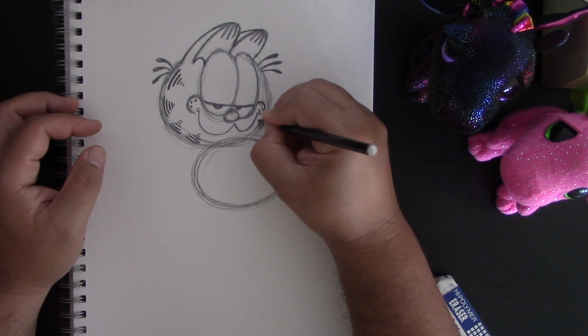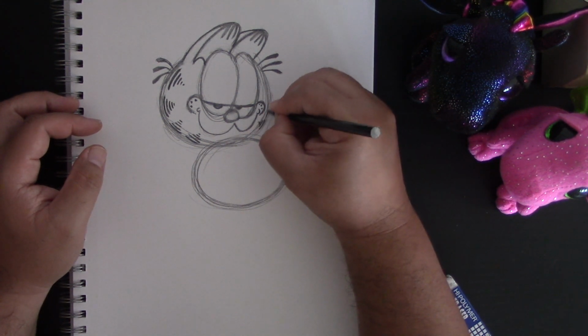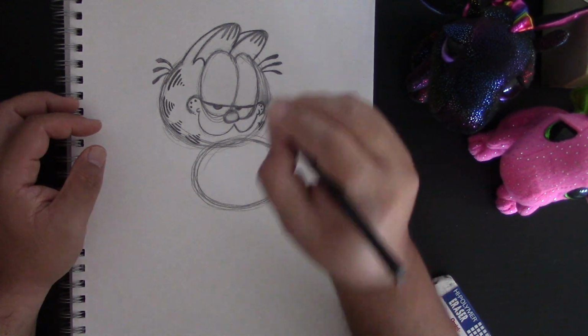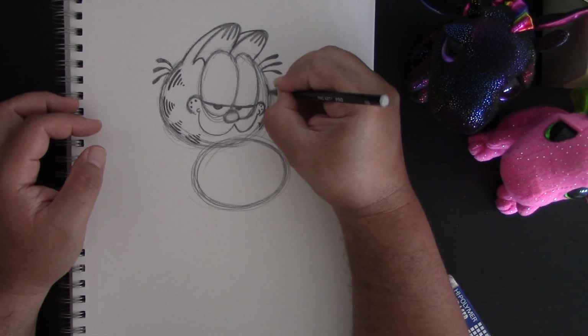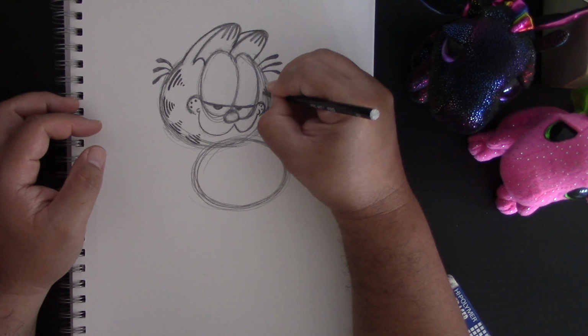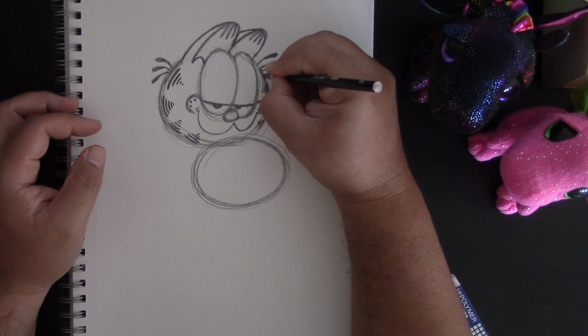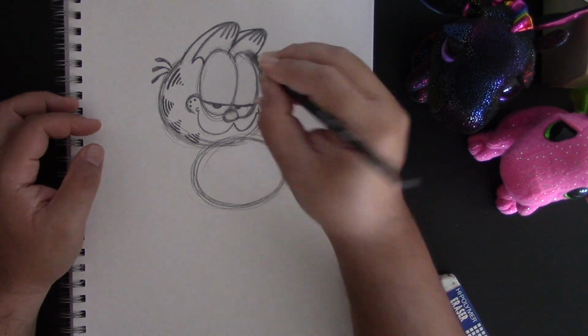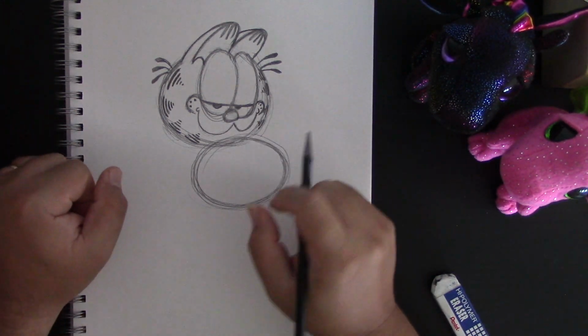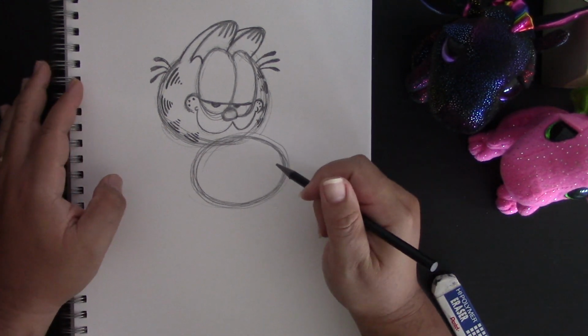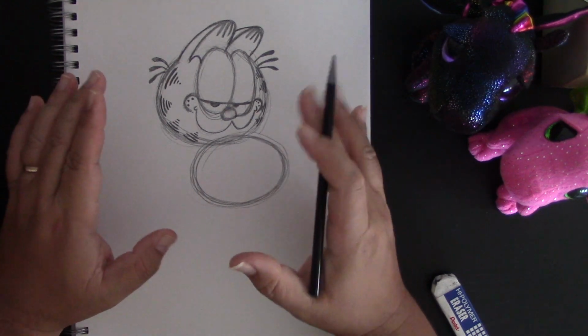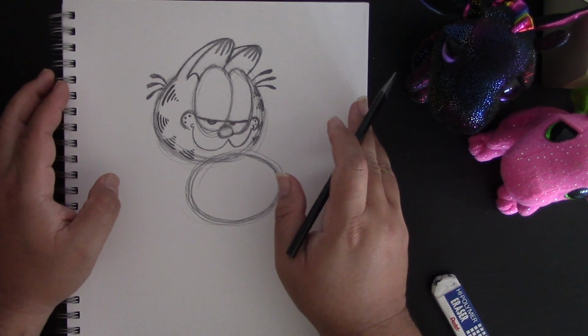2, 3, 4, 5. 2, 3. Okay, I can't fit any more than that. 1, 2, 3, 4, 5. And the top. 1, 2, 3, 4. I can just fit 4. So that finishes the head. Okay, it's got the stripes on the face. All right. So pause it there, and we'll move on in a few seconds.